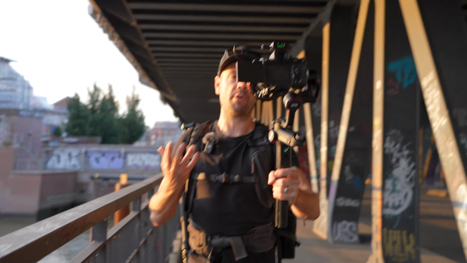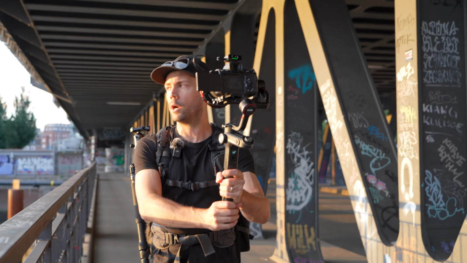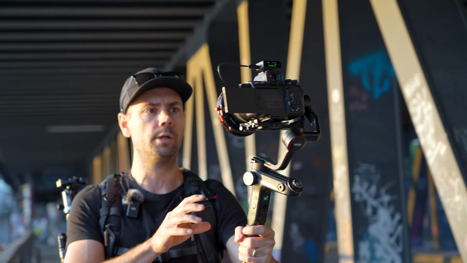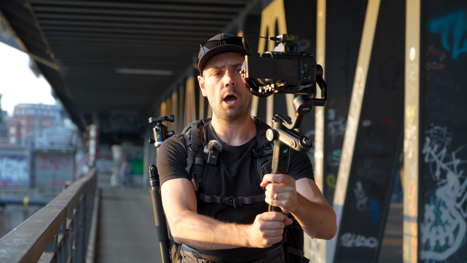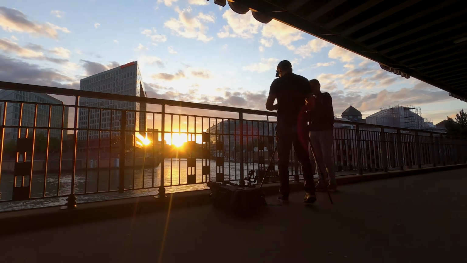But I've got the 20mm, so I'm gonna switch it to the A7R5. And the good thing about this filter system is if I wanted to use another lens, I could just switch it over. But I'm gonna keep it on the 20mm and try and get a nice long exposure of this building. Here we go.